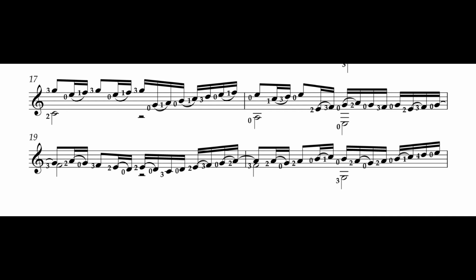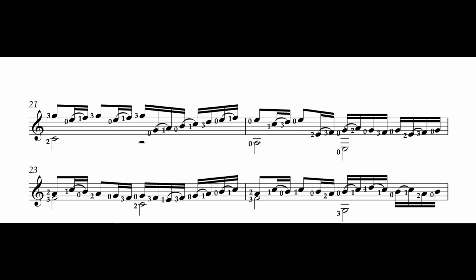Take care with these slurs to keep them rhythmically even. I have noticed a tendency in this section for students to favour the second note in pairs of semiquavers linked with a slur, creating a short-long effect. Prevent this by carefully counting and tapping and clapping each bar.